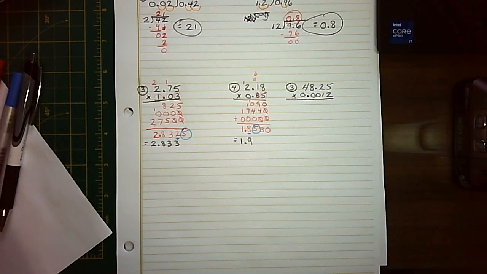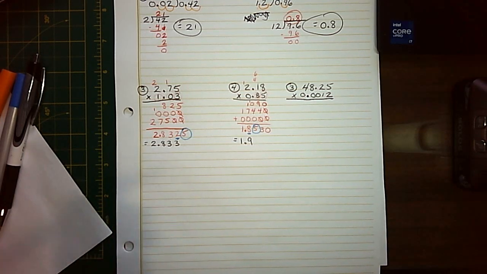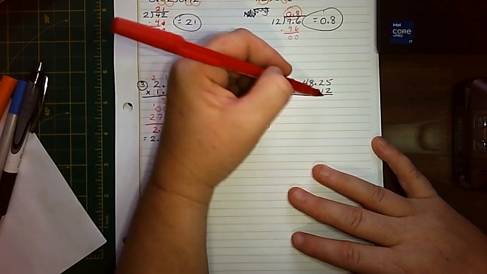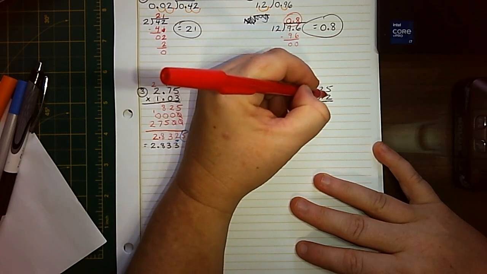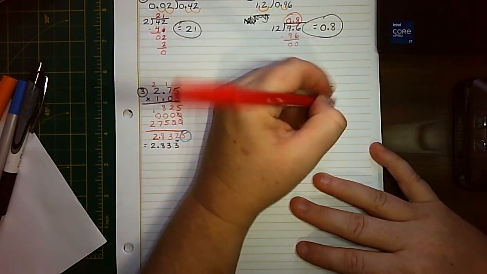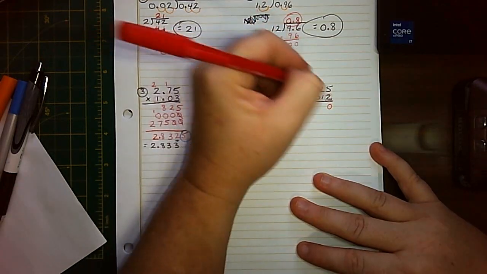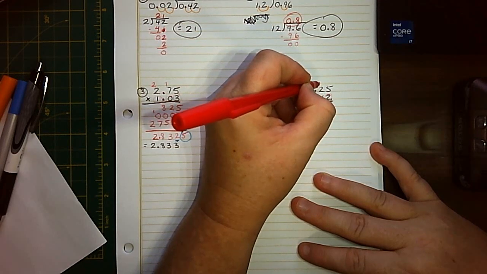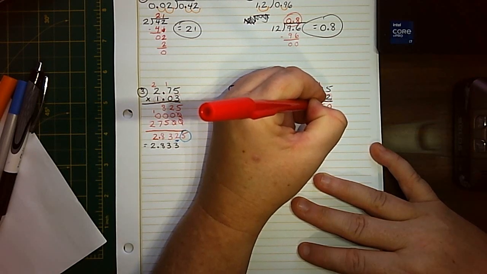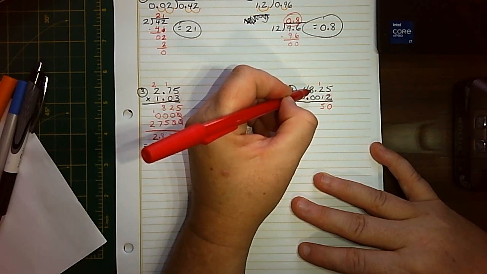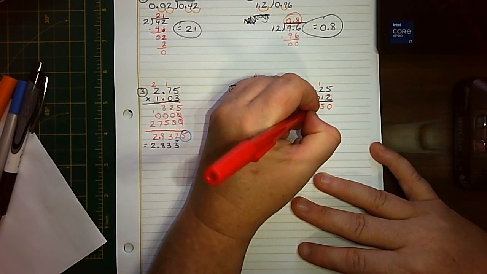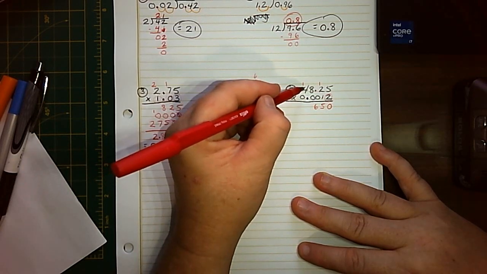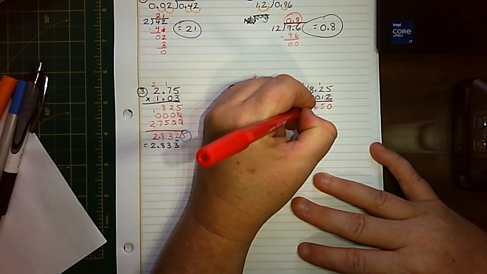This one I mishmashed a couple of questions that were in my book, so I haven't done this one yet myself. So with this one here, if we run it through, we're going with this one first. 2 times 5, 10, right? Drop the 0, carry the 1. 2 times 2, 4, plus the 1 is 5. 8 times 2, 8 and 8 is 16. Drop the 6, carry the 1. 4 times 2, 8, plus the 1 is 9.